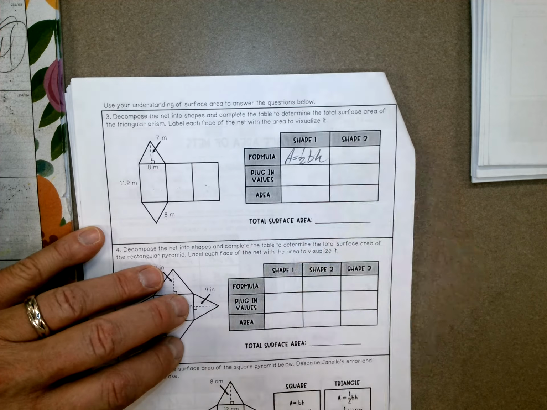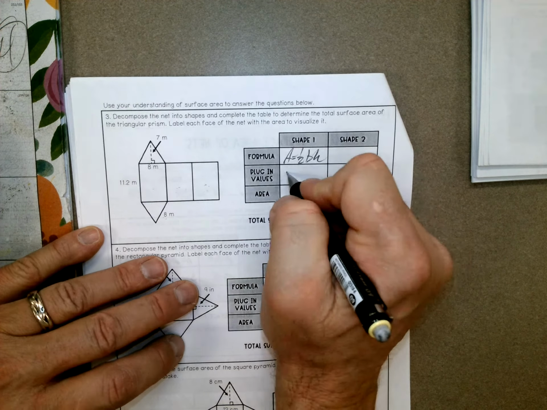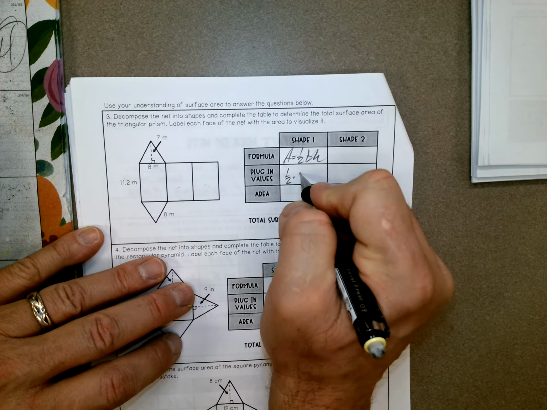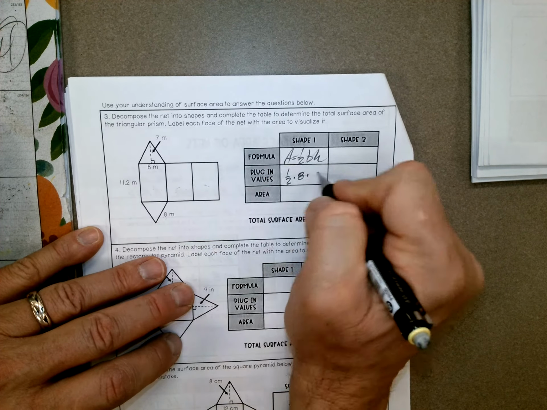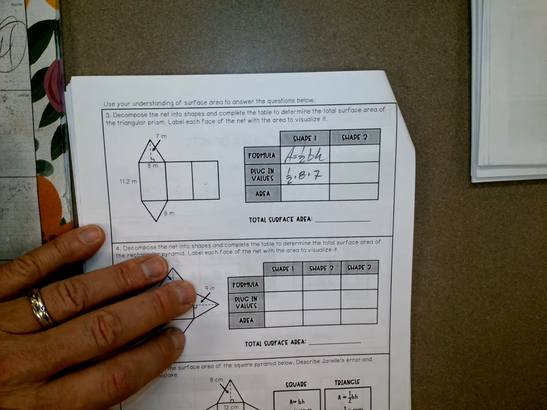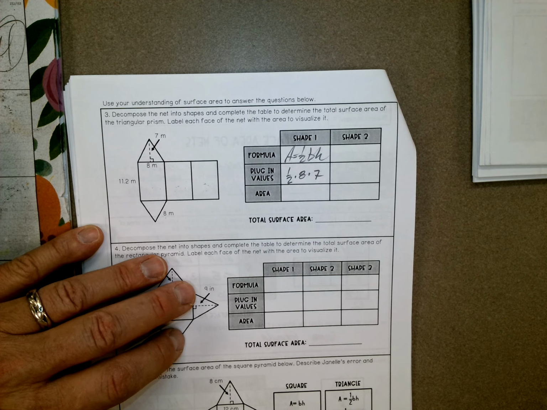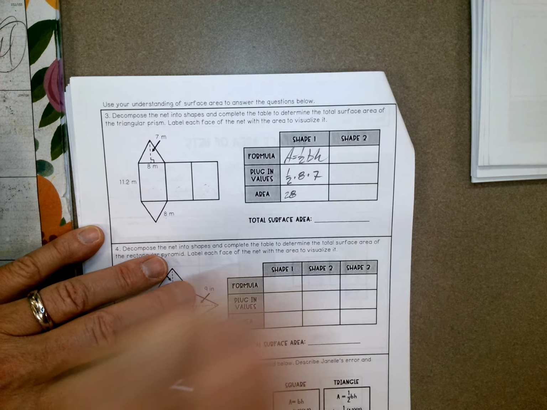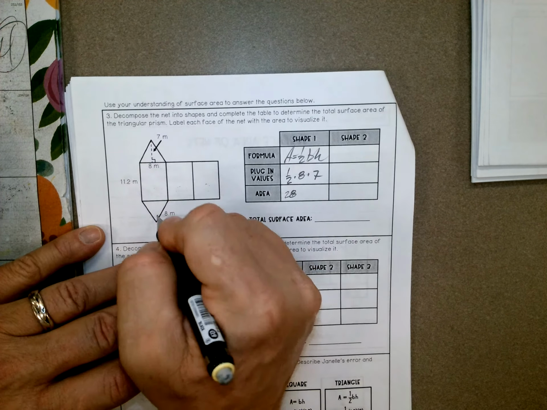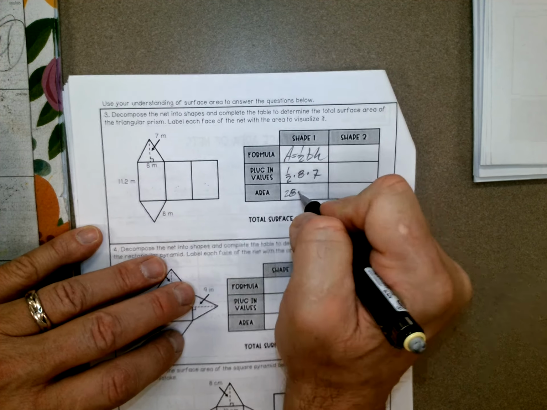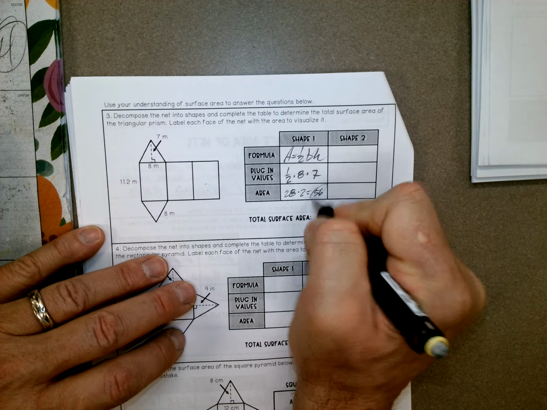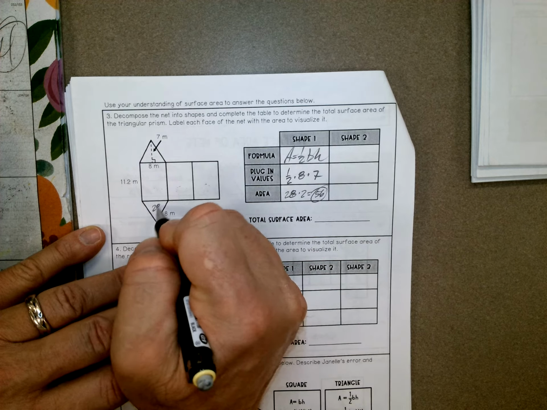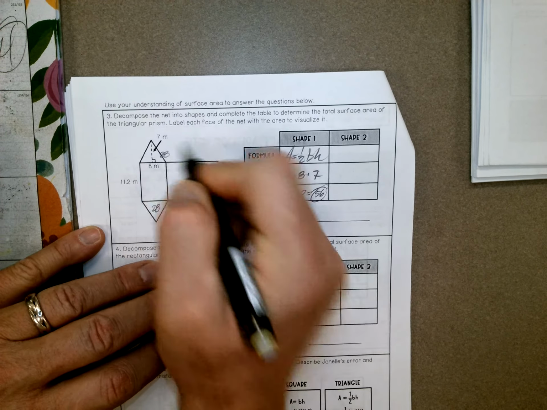1/2 the base times the height. Let's plug in our values. 1/2 times the base. The base is clearly 8 times the height of 7. Okay. And 8 times 7 is 56. Half of 56 is 28. I know there's 2 of them, right? So I'm going to multiply that by 2 and go back to 56. So if you wanted to, you could write your 28s in here. All right, and let's go.